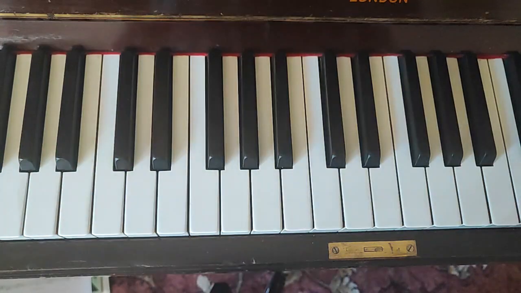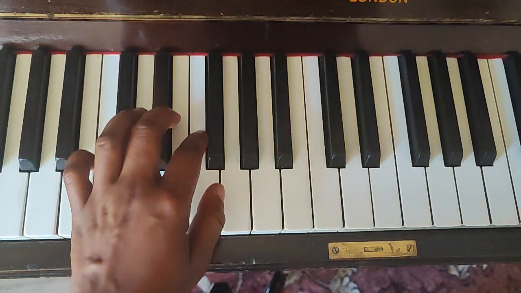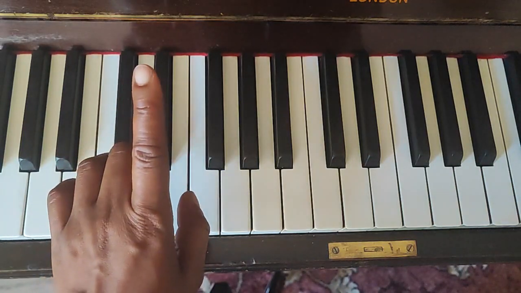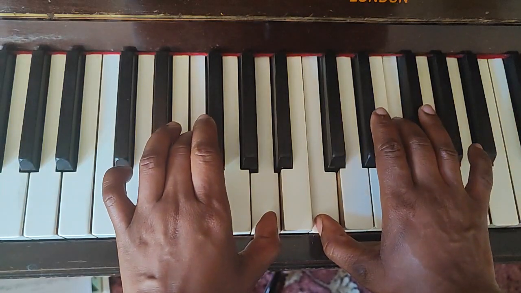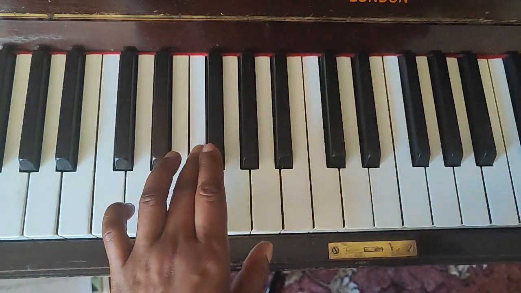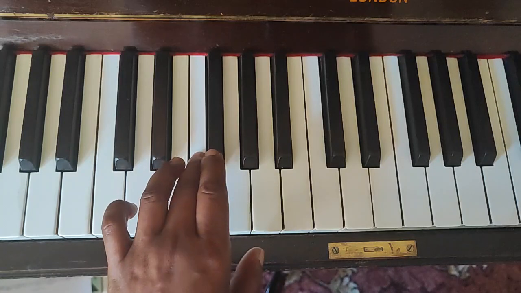Do you remember the key signature for D minor? And what is its relative major key? I'll give you a clue. Okay, so think of the key of F major, yeah? Okay, F major has the key signature of B flat.